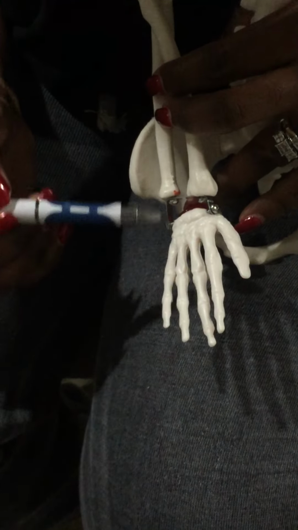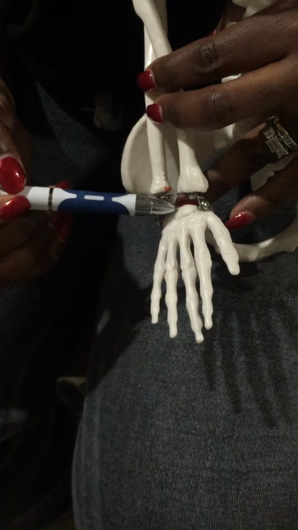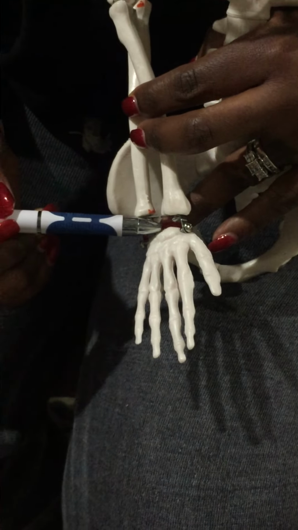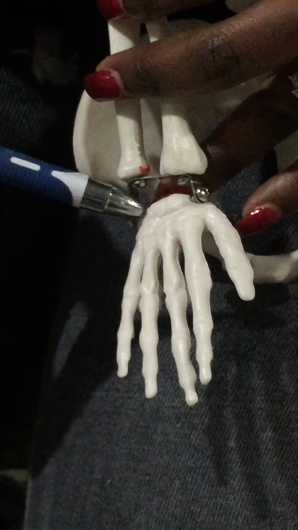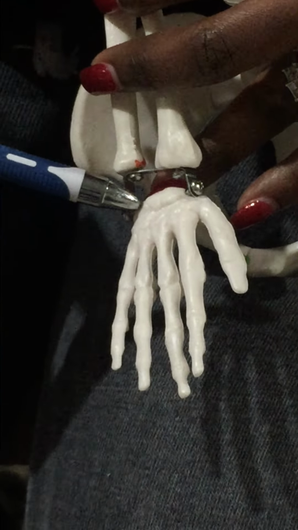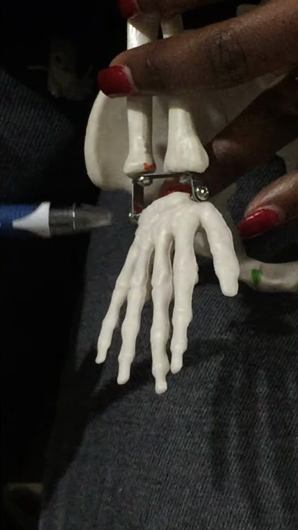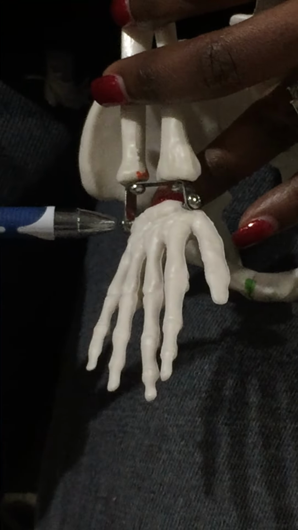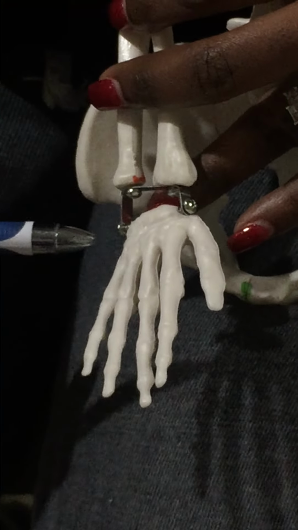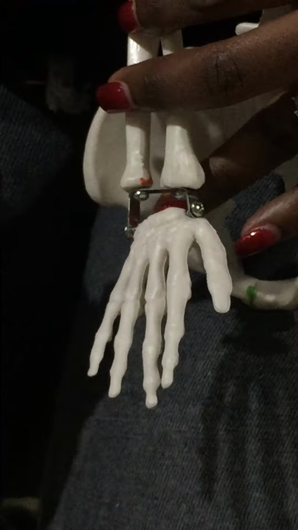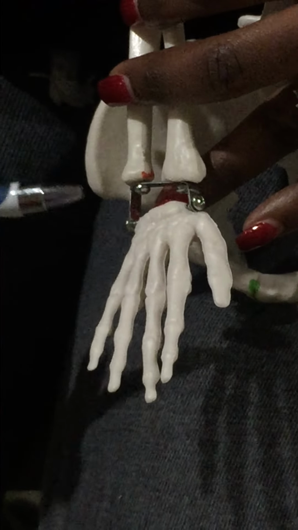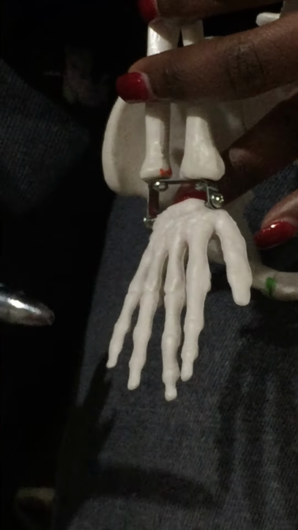The scaphoid is this one right in here, the middle one. The lunate comes out to here at the end. We have the triquetral, which is straight down next to the lunate, and the pisiform, which would be next to the triquetral.